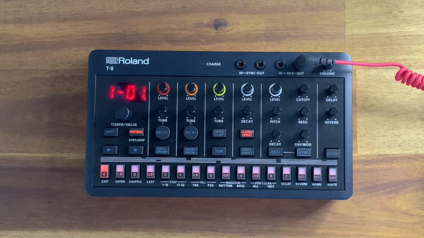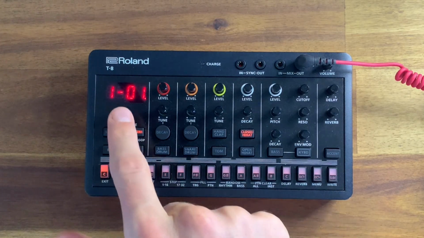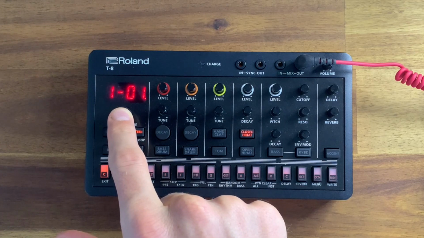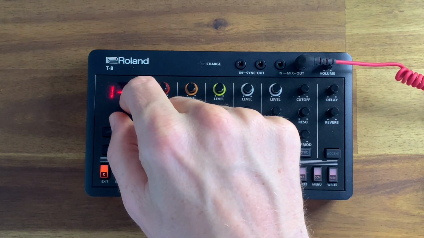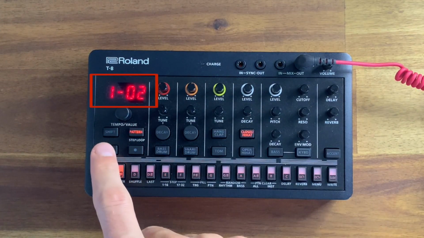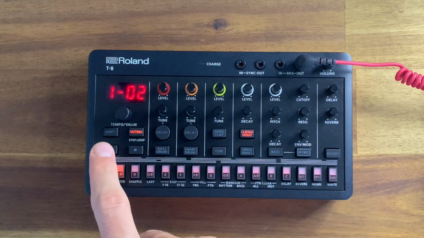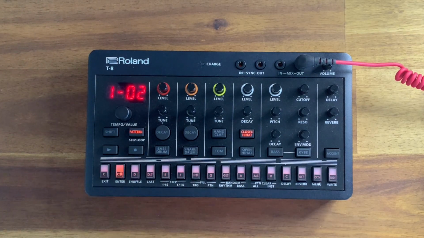If I then press trigger number 2 or C#, or I change the dial underneath the display window to the right, I will then get pattern 1-02. Let's hear what that sounds like. Right, so I've got a different pattern.